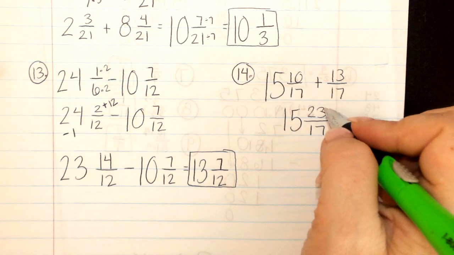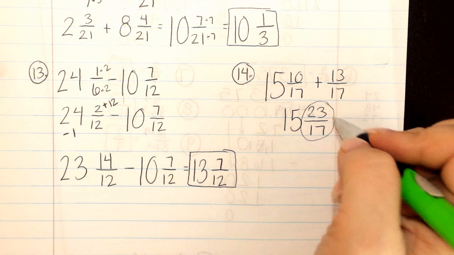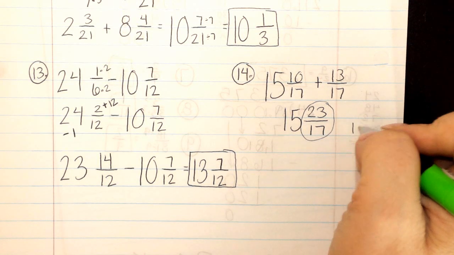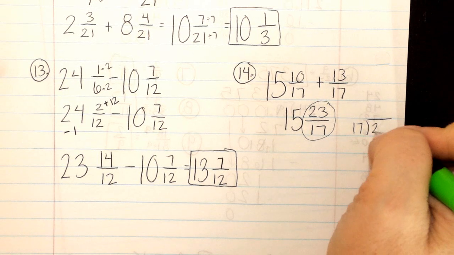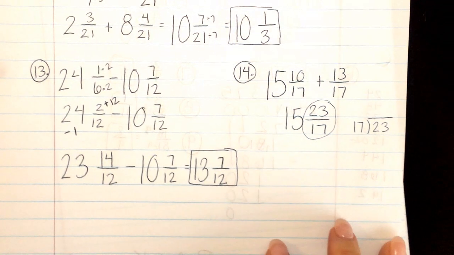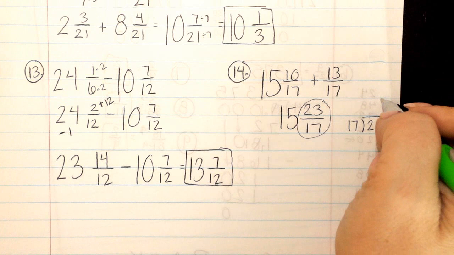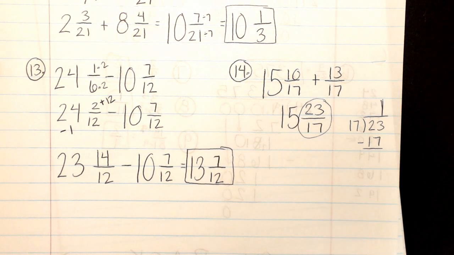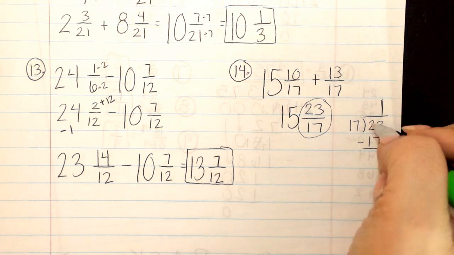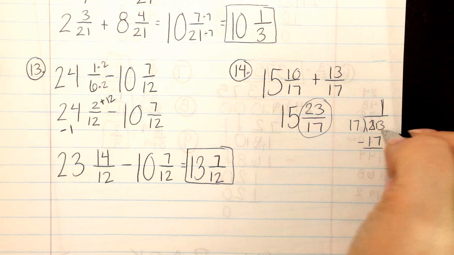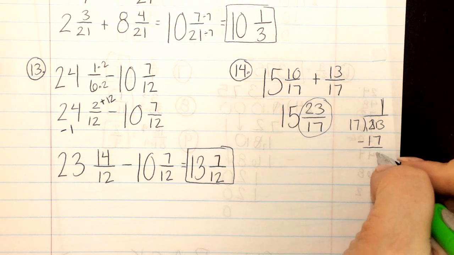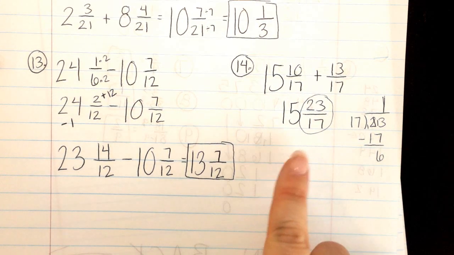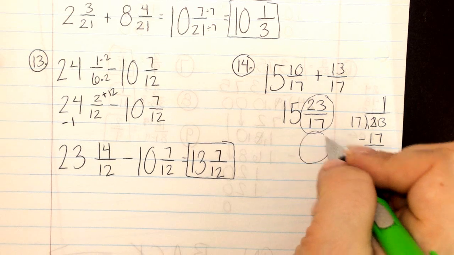All right, so we need to look at that 23 over 17 first. Okay, so 17 divided into 23. How many times can 17 go into 23? Once. 1 times 17 is 17. When I subtract, see, we can borrow. 13 minus 7 is 6. Okay, so what's this going to change into? Just this part in the circle.